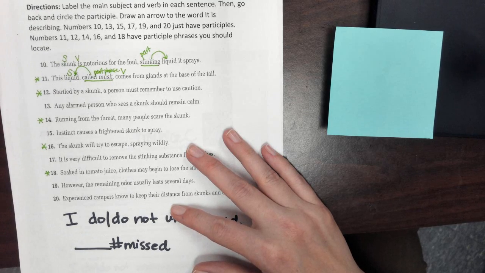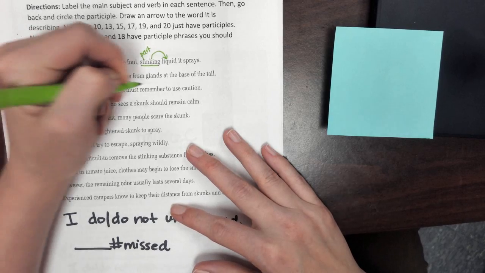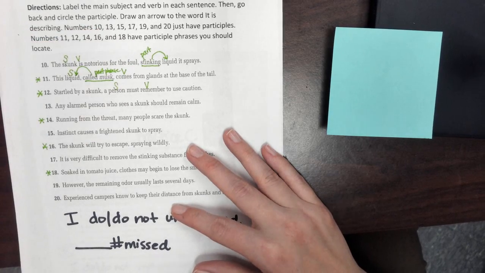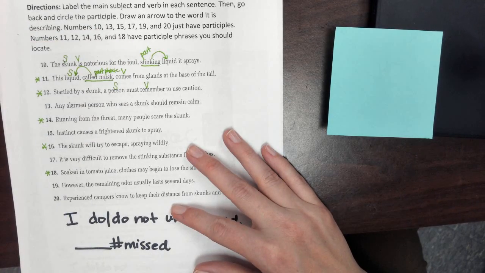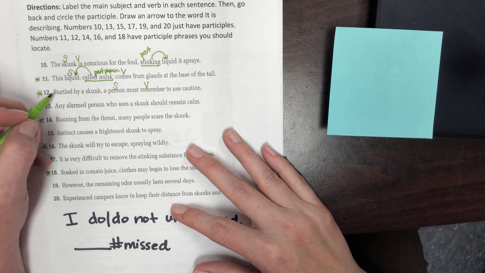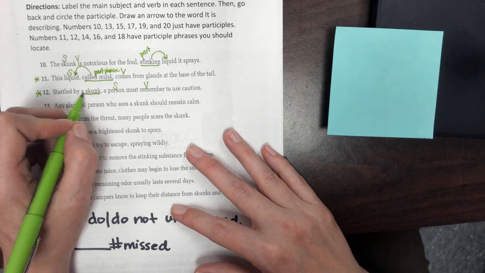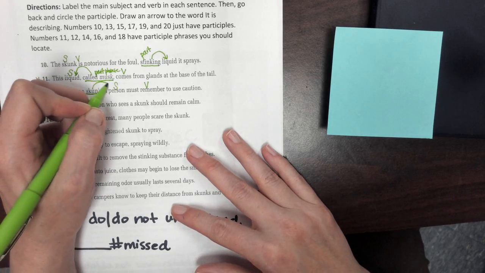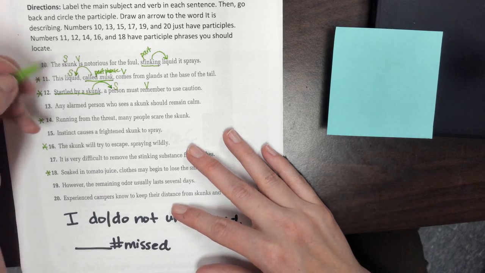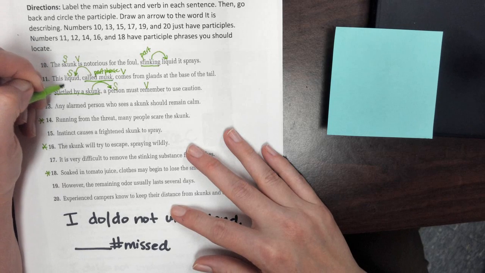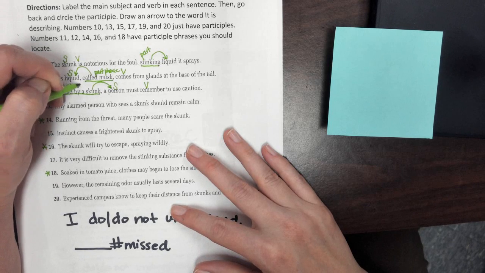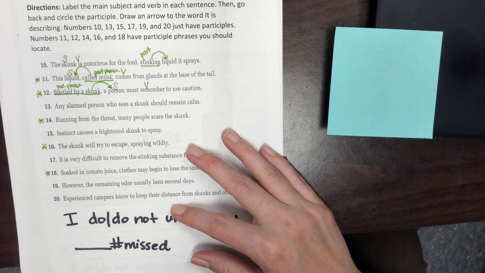Number 12, startled by a skunk, a person must remember to use caution. My main subject is person. My main verb is remember. What word ends in ed or ing that's left to be describing? The word startled. Here I'm looking for a whole phrase. So the whole phrase, startled by a skunk, is telling me more about the person who needs to remember. So this is my participle phrase. It's describing person.